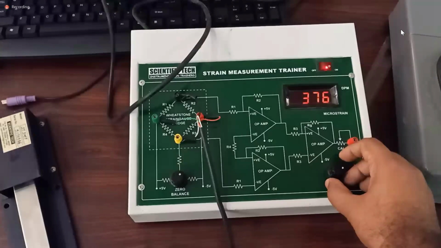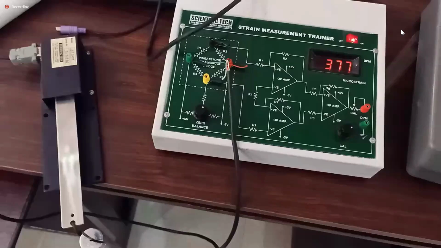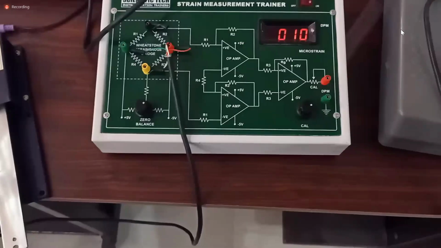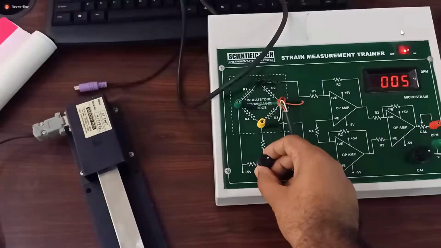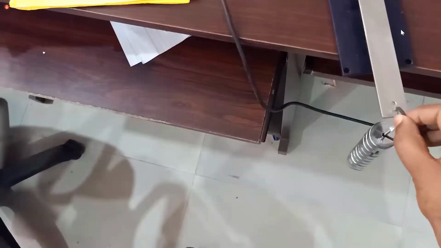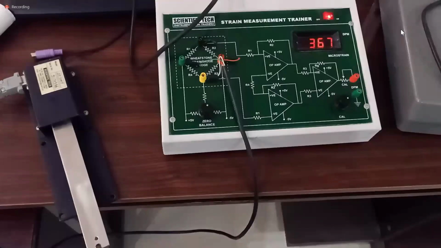Now I'll remove this complete load and see whether actually 0 is coming or not. If 0 is not coming, then I have to again calibrate this using this 0 setting. So I'll again calibrate this to become 0, and again I'm applying this complete weight here. So you have to do the calibration till you get the correct value for both sides. Okay, so here we are having 377.